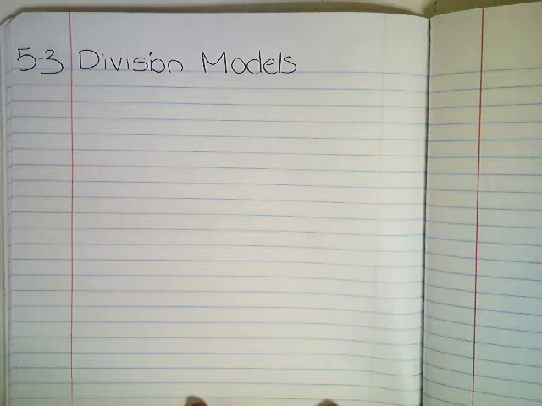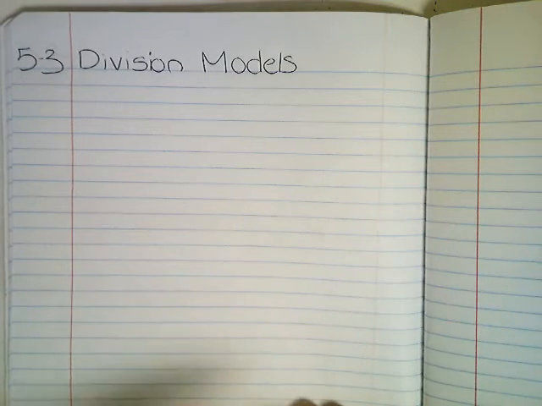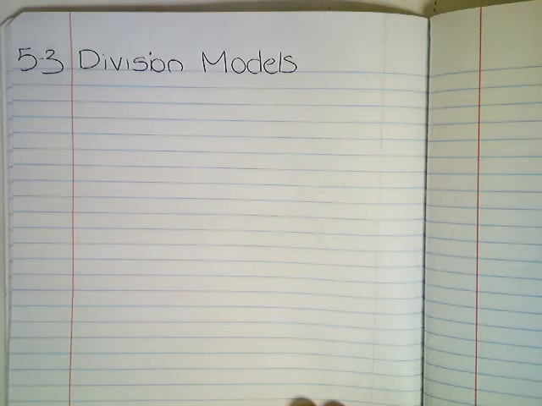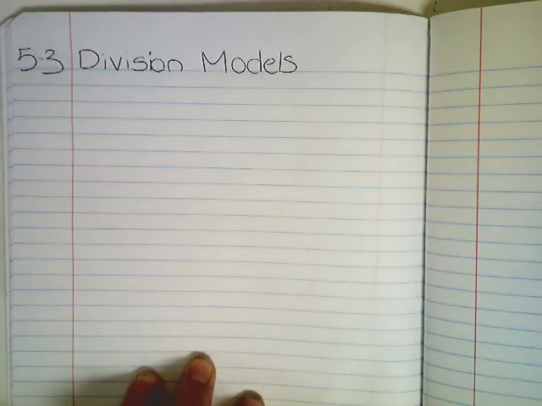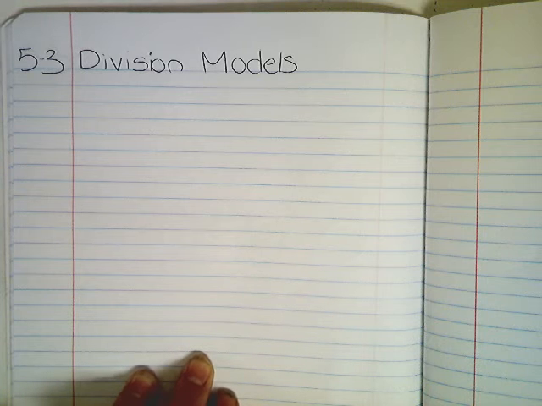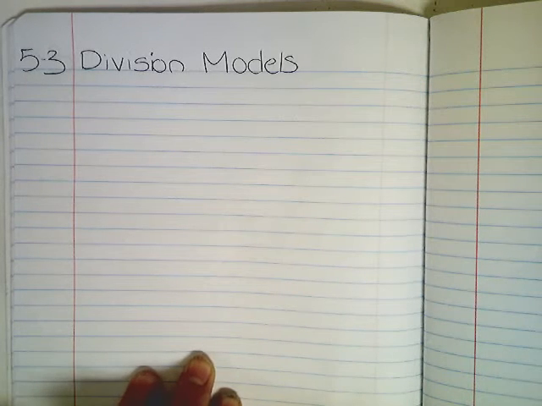We're going to go ahead and take some notes in your math journal anyway, so you don't miss out on the fun. Go ahead and make sure that at the top of the left side of your paper, you have written 5-3, division models. So I want you to go ahead and take a deep breath. This lesson can be confusing if you make it confusing.